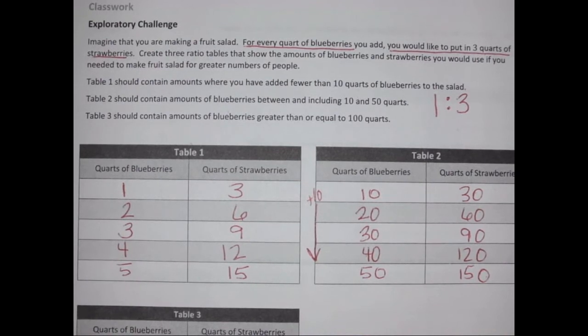Now let's pause before we move on to table 3. Do you see any other relationship between the numbers in our tables? I'll give you a moment. Look at the table. Any other relationships? Okay, Leah.